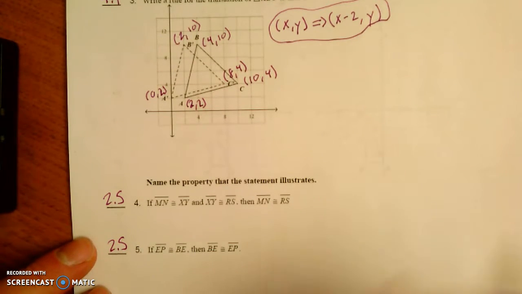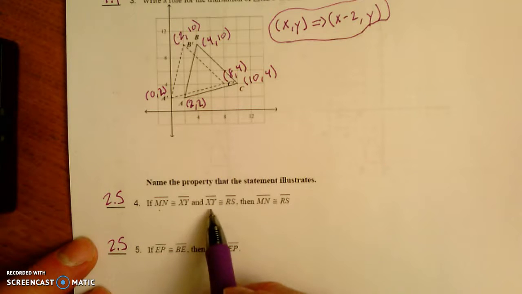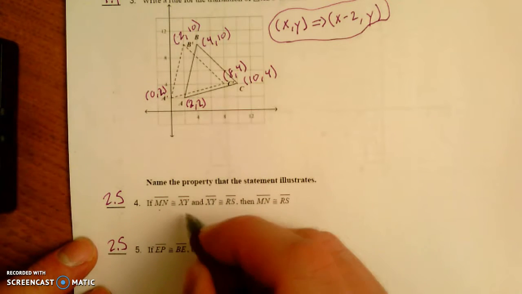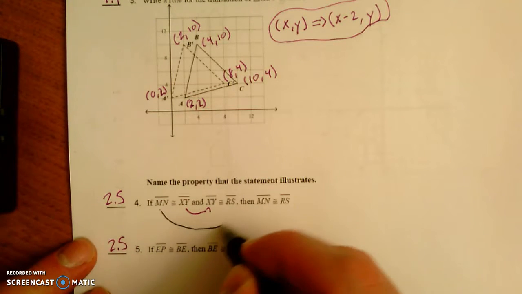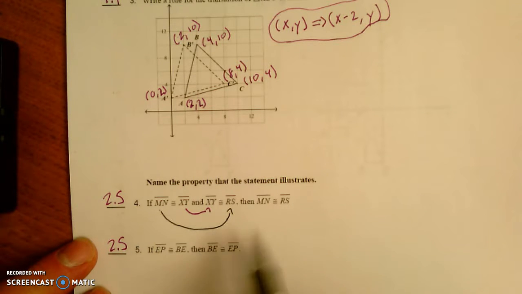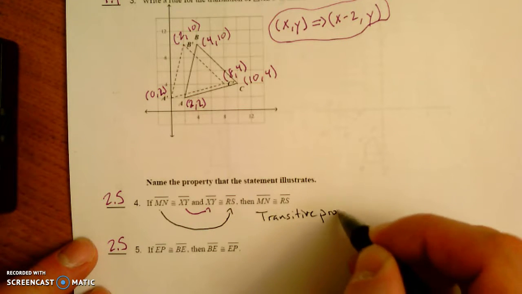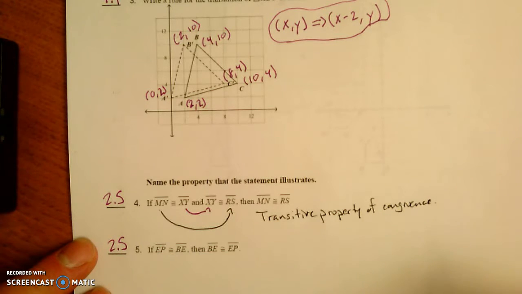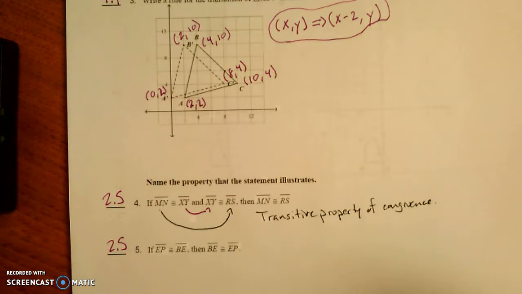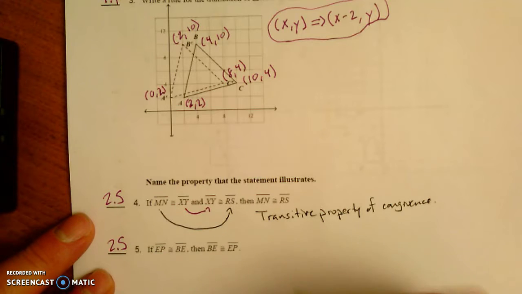Name the property that the statement illustrates. If segment MN is congruent to XY, and XY is congruent to RS, notice that XY occurs in both of these, and so MN is really ultimately congruent to RS. This is the transitive property of congruence. There's also a transitive property for numbers, so make sure you keep those straight. This one's about congruence.